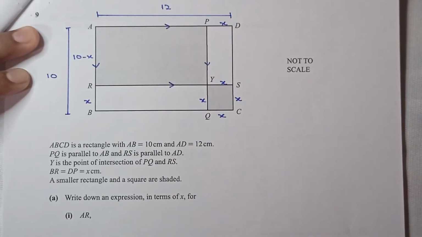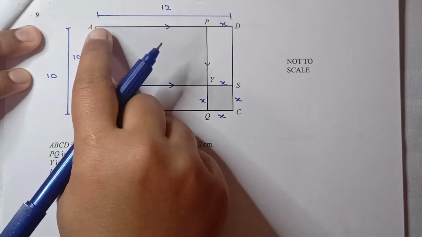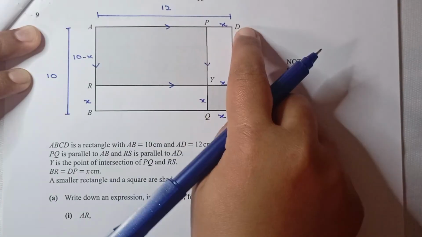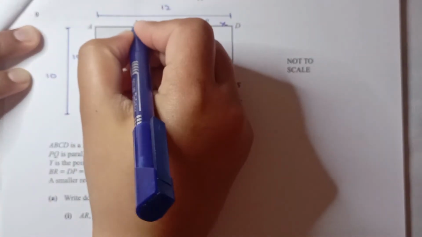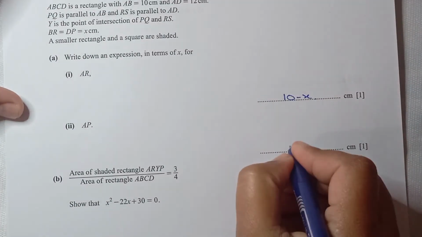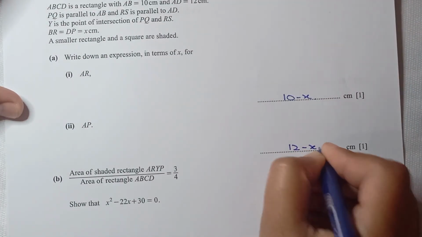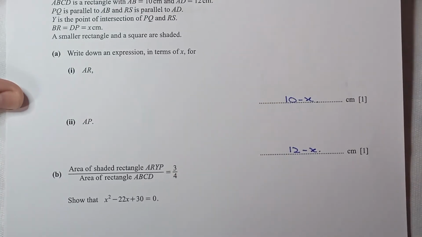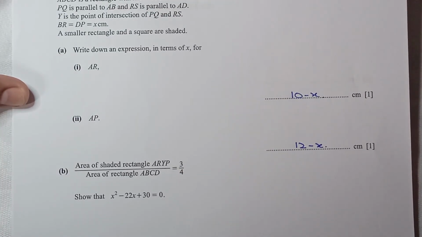Now for second, AP. A to P. So we have at the top AP. A to D is 12, P to D is x. So A to P would be 12 minus x centimeter.